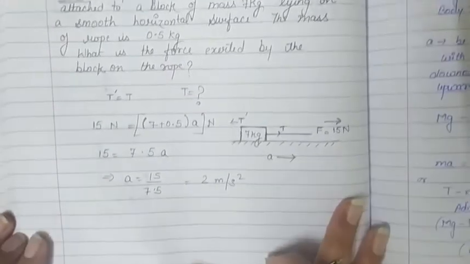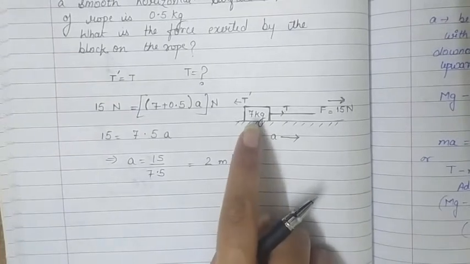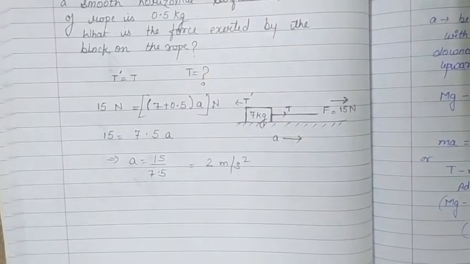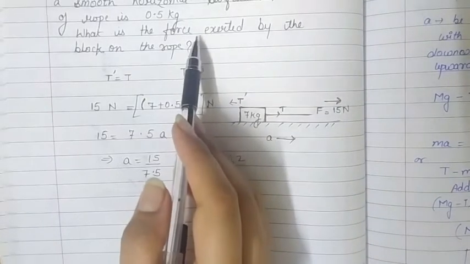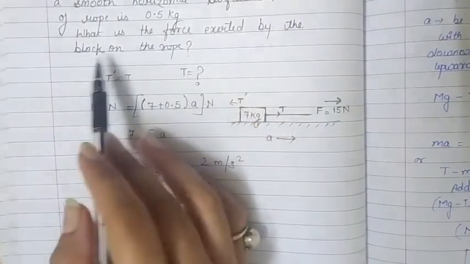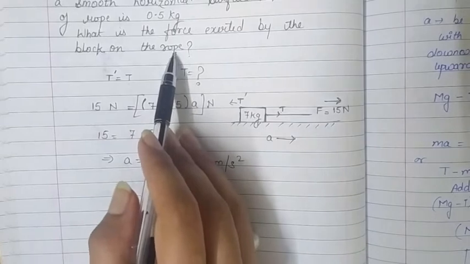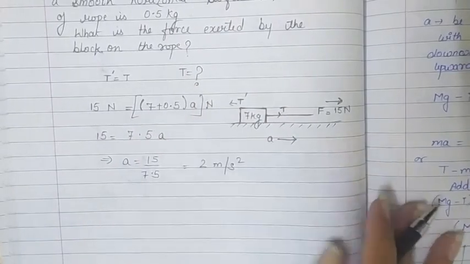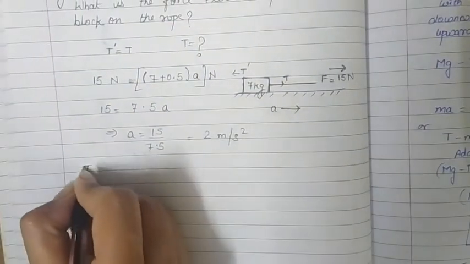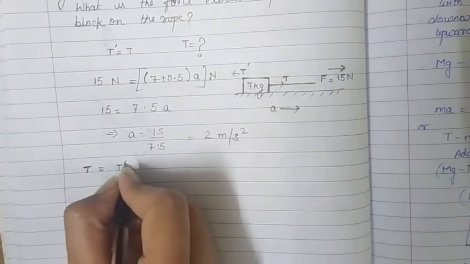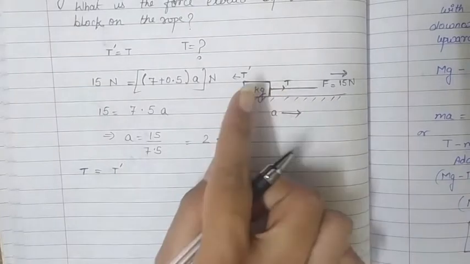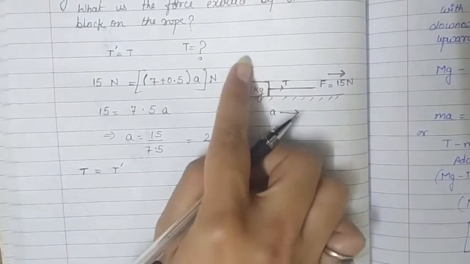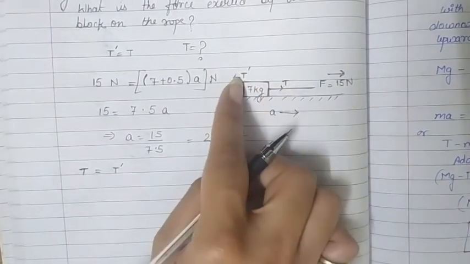We have to find the force exerted by the block on the rope. That means we want to find T, and this T is actually equal to T dash, which is the force exerted by the rope on the block. So we are calculating T dash, and T will be equal to T dash.